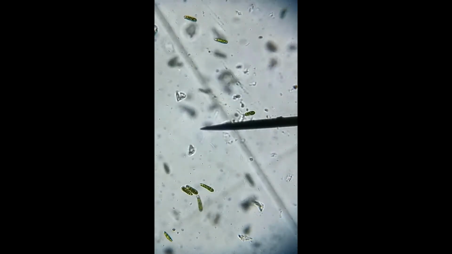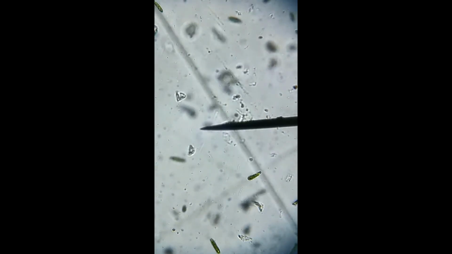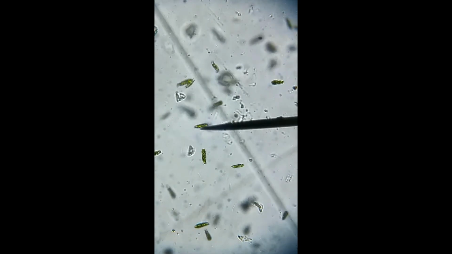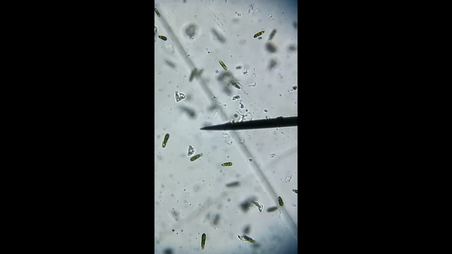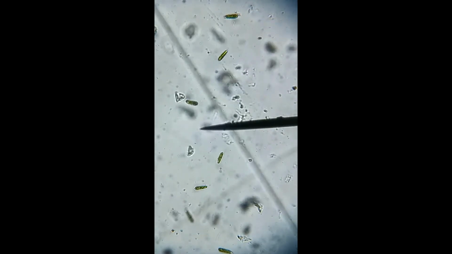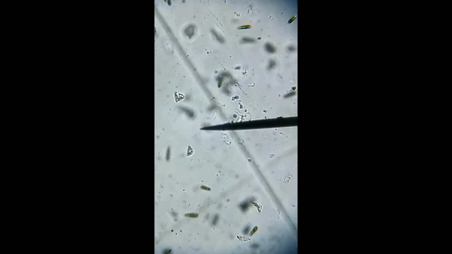Look very closely inside those little cells. See if you can see any kind of structures in there. That might be a clue. Think about their shape. That might also be a clue. Think about whether these look like they are single-celled or if they are multicellular, because that's also a big clue.